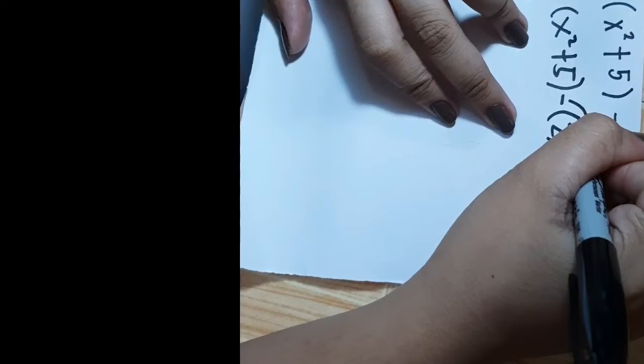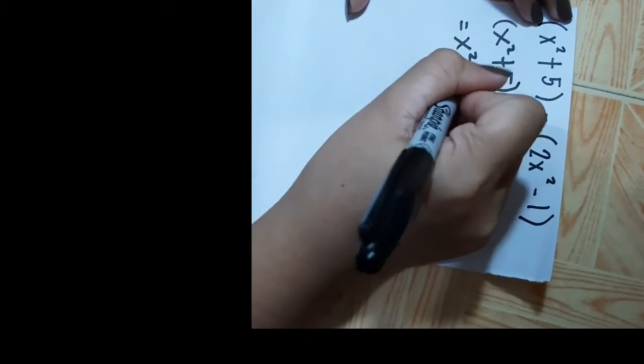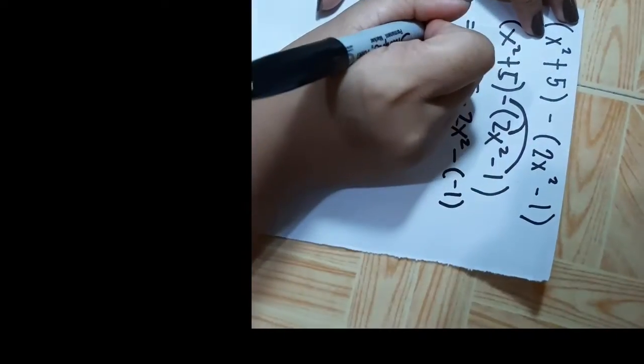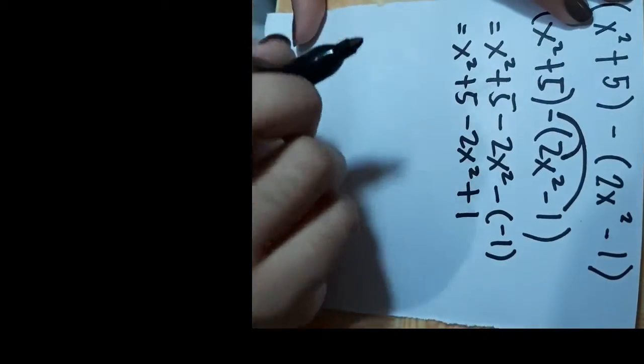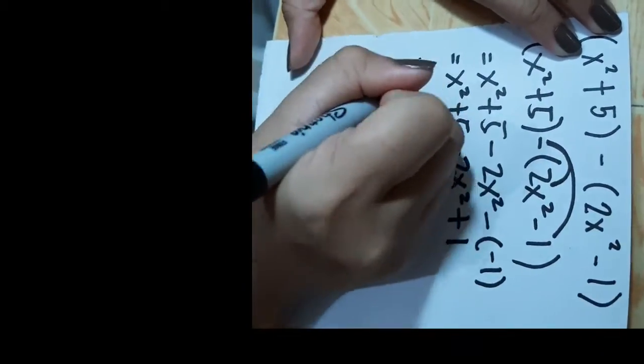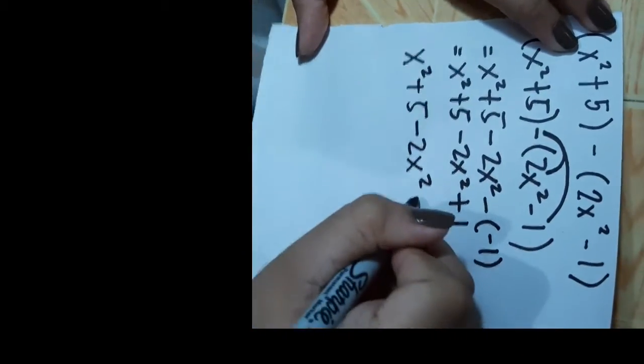Distribute the negative to 2x squared and to negative 1. So it will become... Step 3 is to combine the like terms: x squared plus 5 minus x.